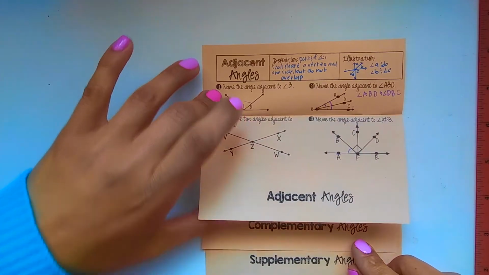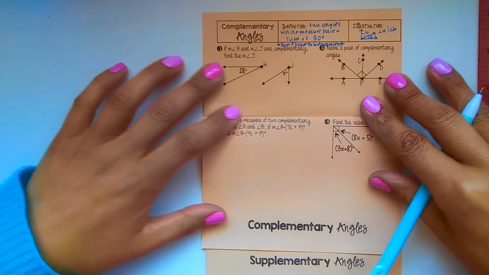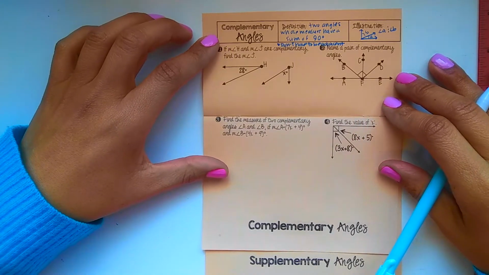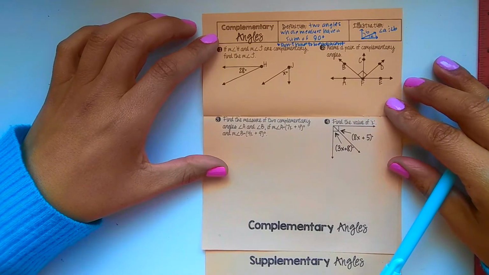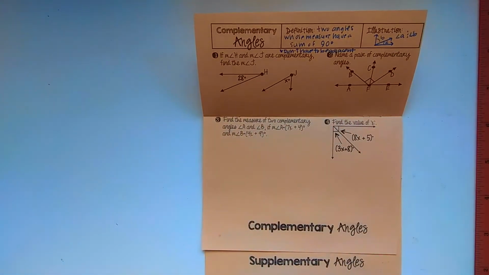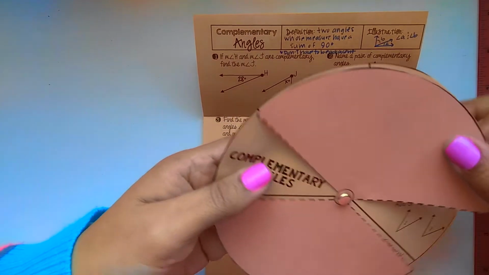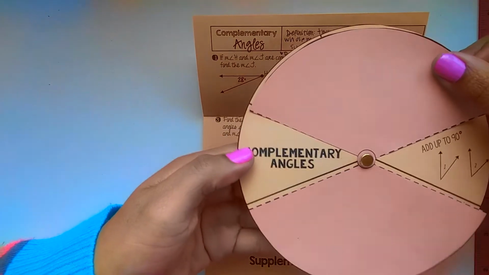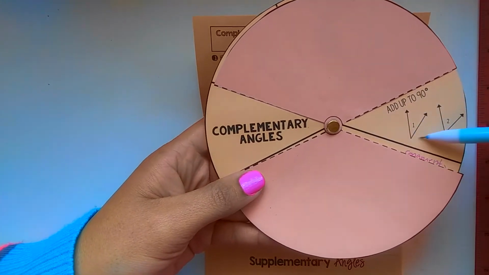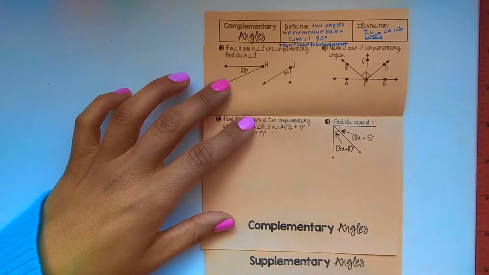Okay, so let's get to the other items. Complementary angles are angles that add up to 90 degrees. They do not have to be adjacent, they just have to add up to 90 degrees. So if we go over here on our little wheel, we can see that complementary angles add up to 90. When I put those two together, it will create a 90-degree angle. So those are complementary angles.